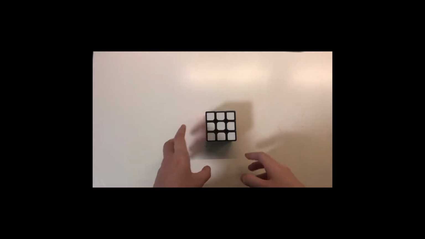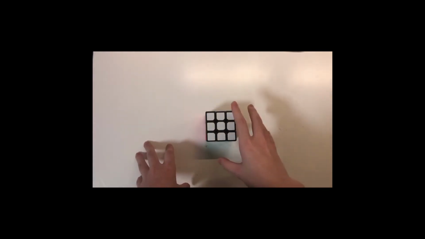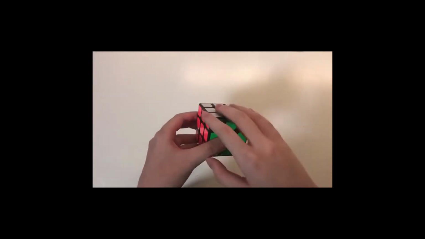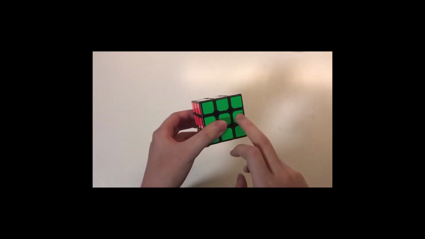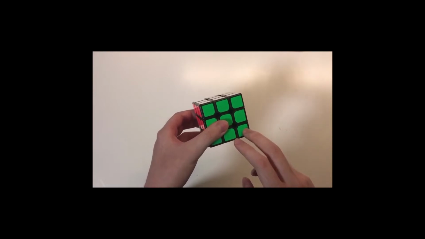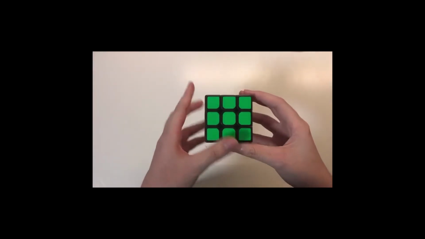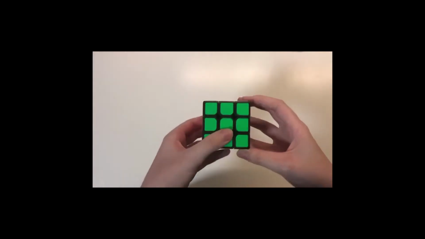Hi, today I'm going to teach you how to solve the Rubik's Cube. First, we're going to look into the Rubik's Cube. Here we see 3 layers. We call these the first layer, second layer, and third layer. Then, we're going to look into the pieces of a Rubik's Cube.